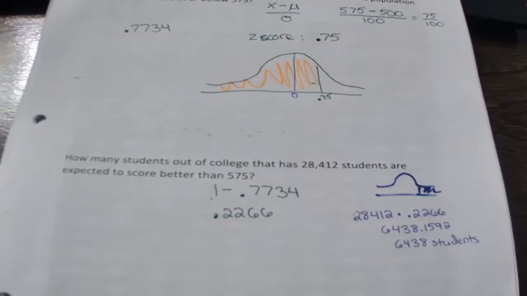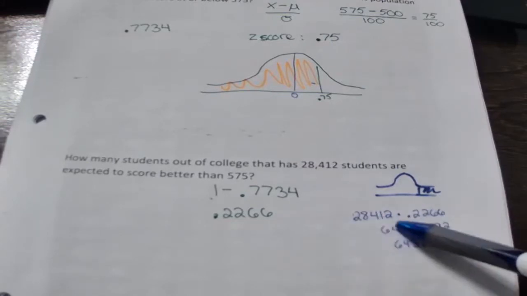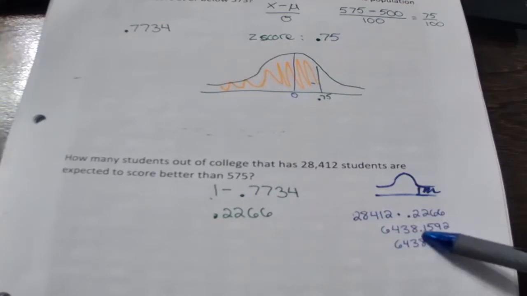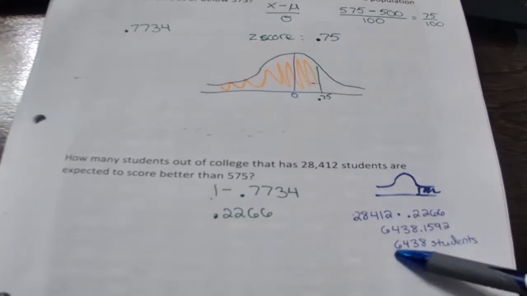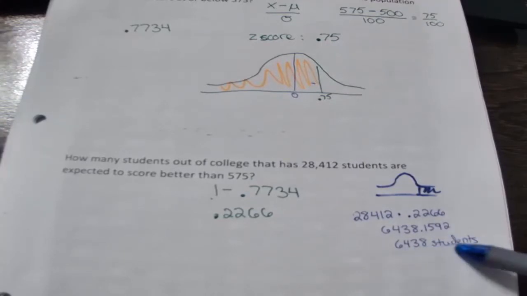And since they want the exact amount of students, I take that percentage, multiply it by the amount of students, and since you can't have 0.1592 of a student, I just rounded to 6,438 students. So that would be the amount that's expected to score higher than 575.